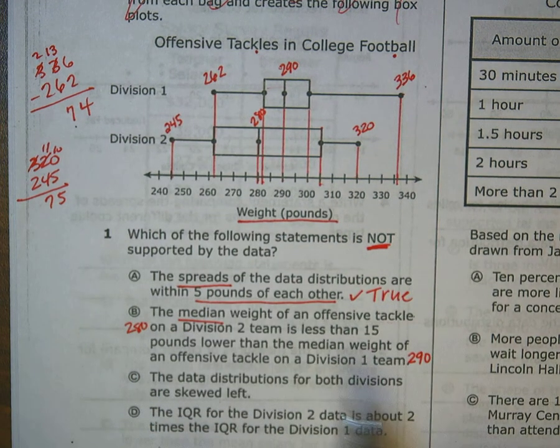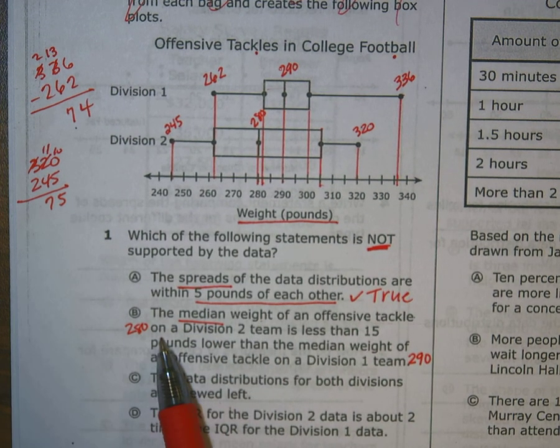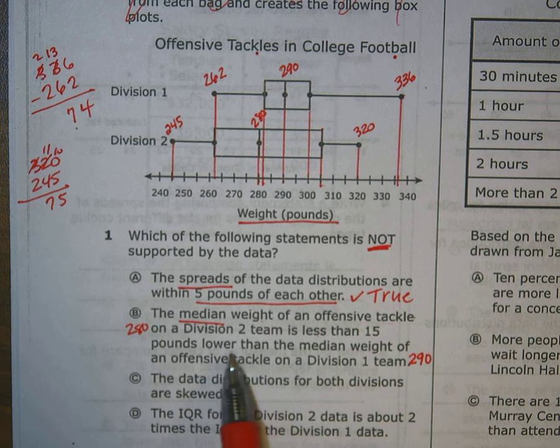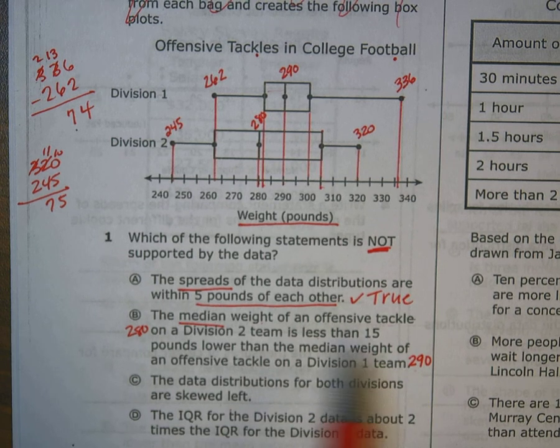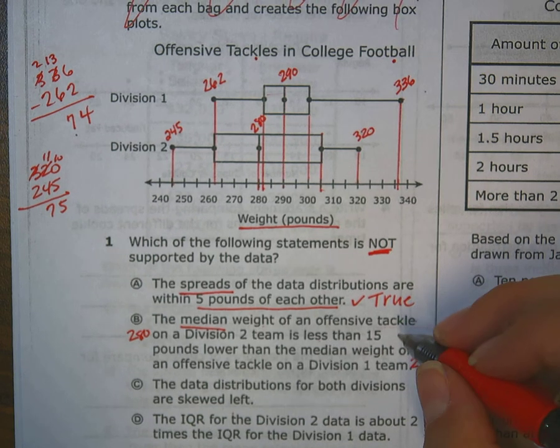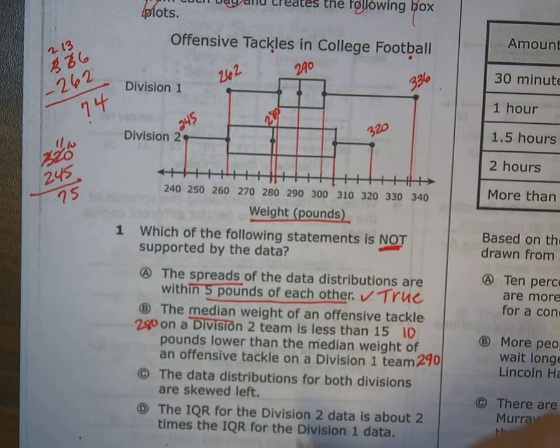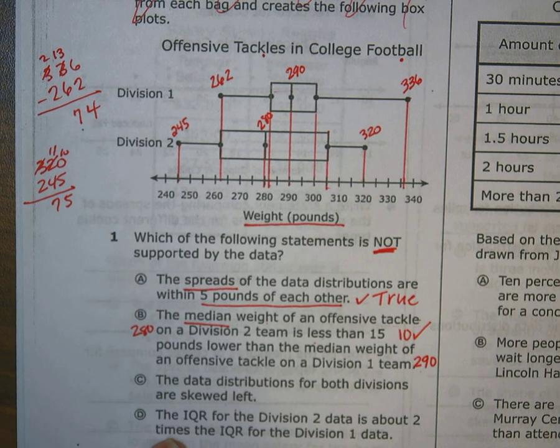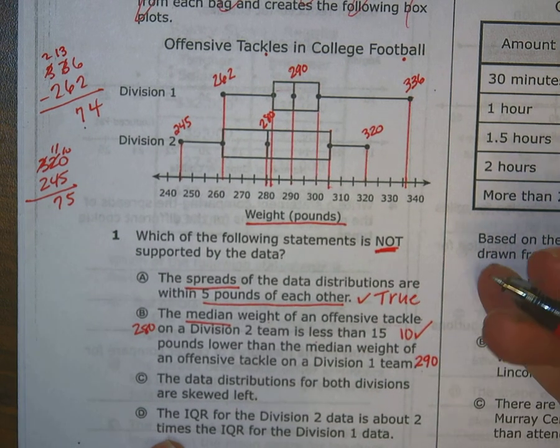So when I read it again, it says the median weight of 280 is less than 15 pounds lower than the median weight of an offensive tackle for Division I, which is 290. I'm looking at that. I see a difference of 10. So it is less than 15 pounds lower. So that's also a true statement.